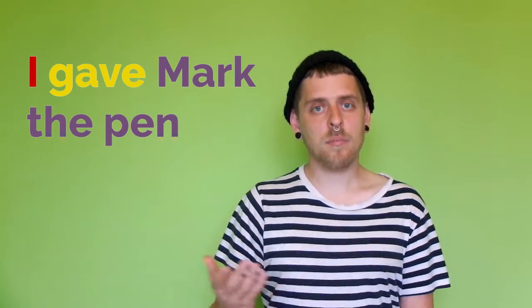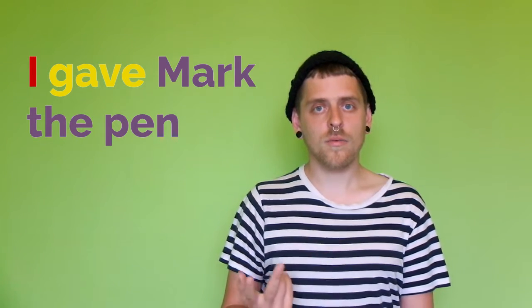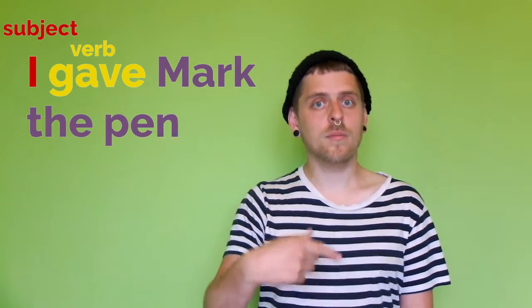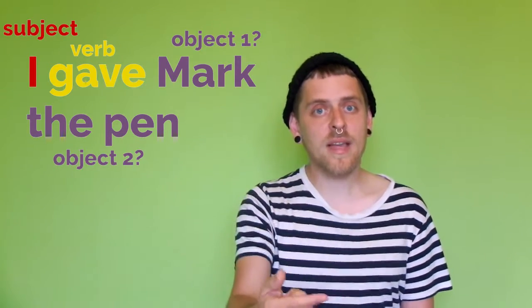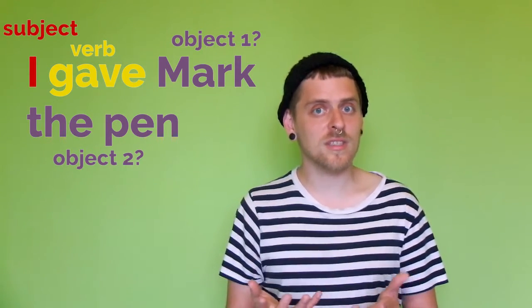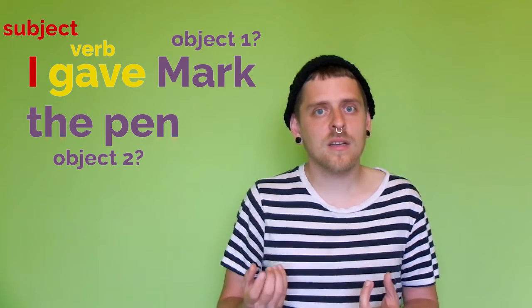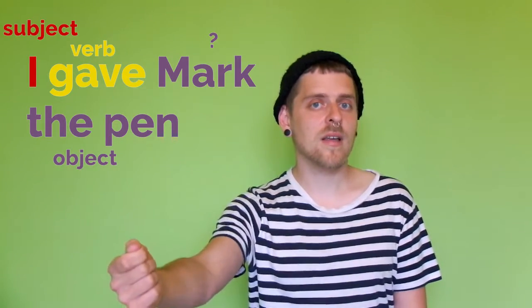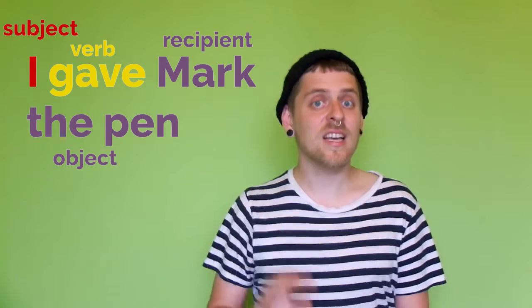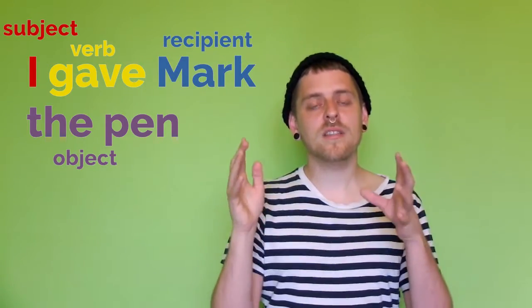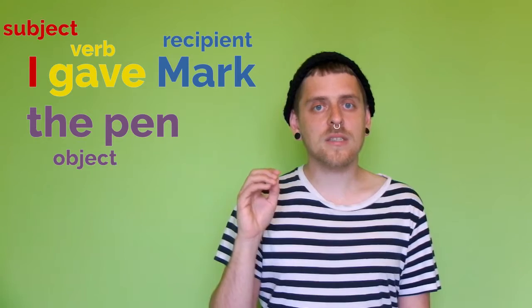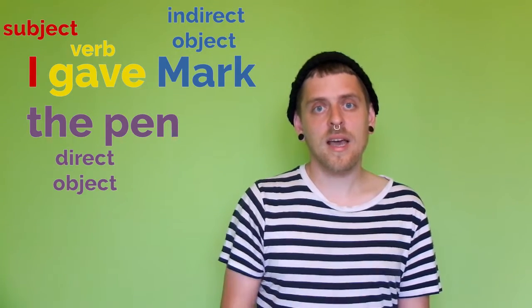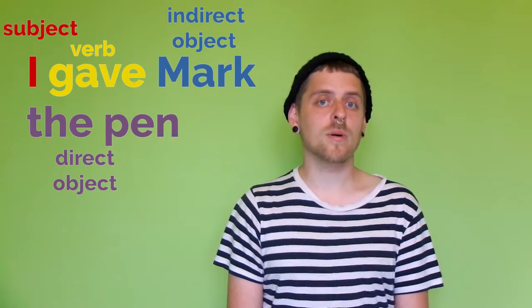But then we can have two objects in the sentence. Look at this. I gave Mark the pen. Look, we have I, subject, gave, verb, Mark, object, and the pen, another object. What's the difference between these objects? Well, the pen is the thing that the action is performed upon. I'm giving the pen. And Mark is the recipient of this action. He gets the pen. And here we have the indirect object. So he receives the action. And here is where we use dative in Polish.